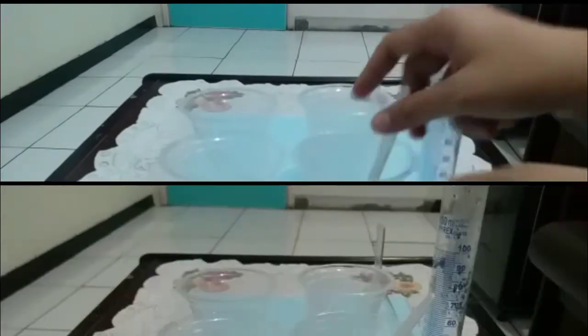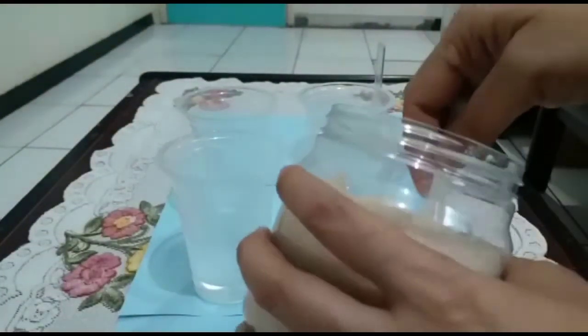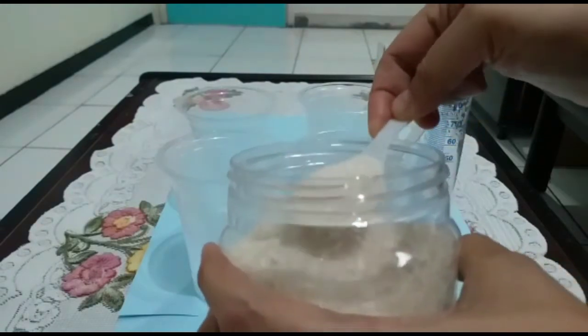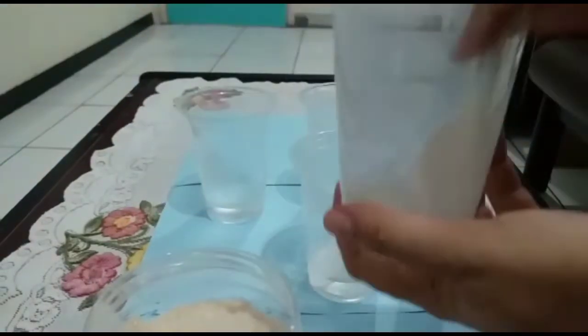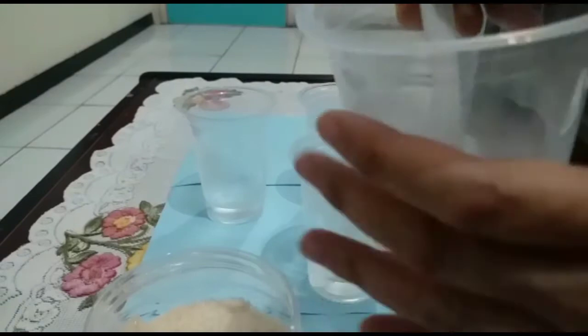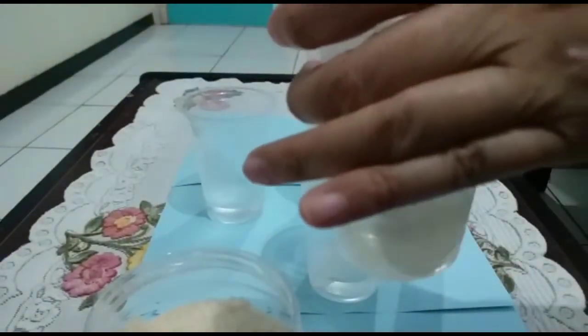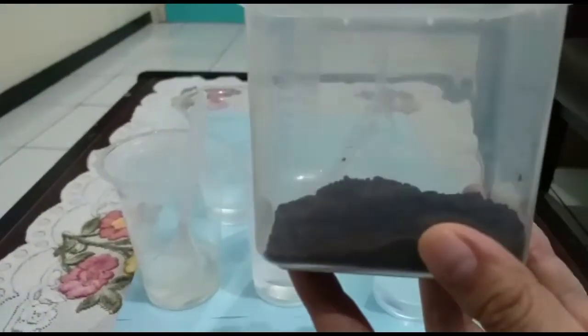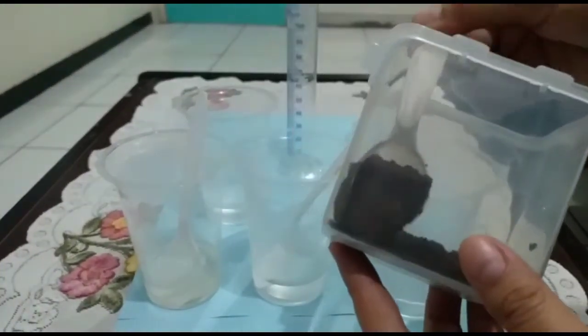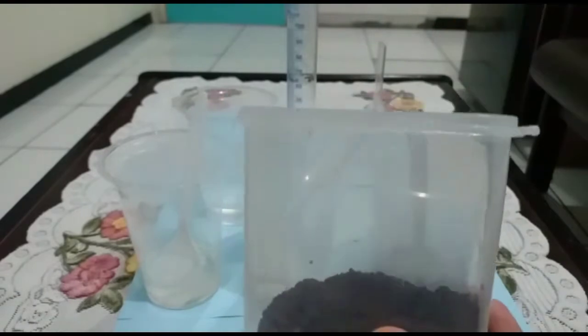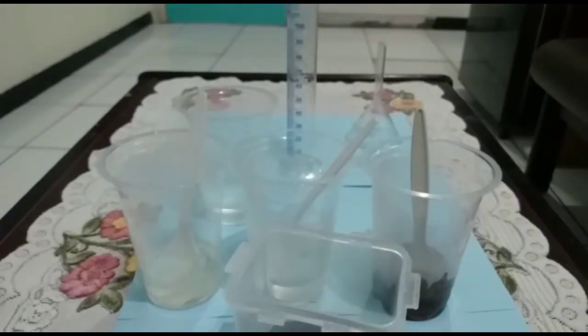2. In glass A, stir in a spoonful of salt. 3. In glass B, stir in a spoonful of sugar. 4. In glass C, stir in a spoonful of coffee powder.